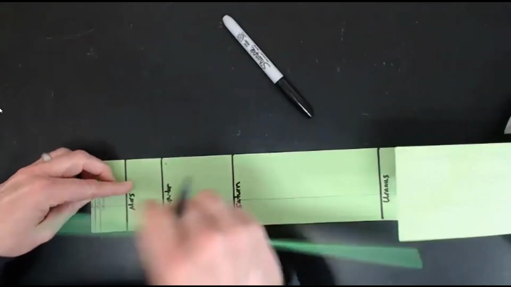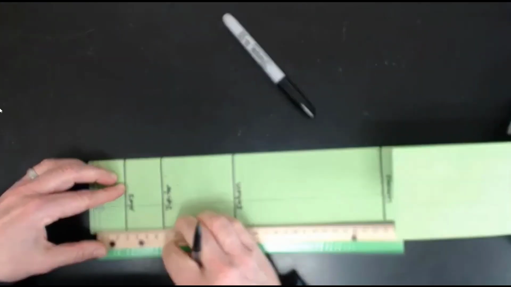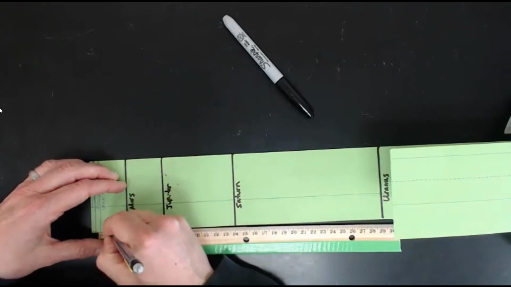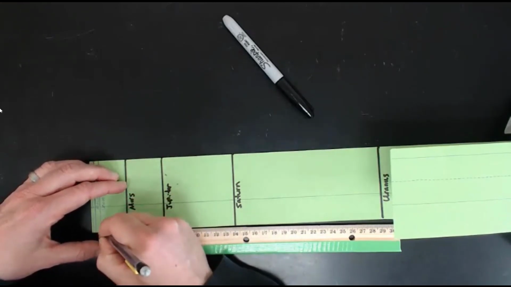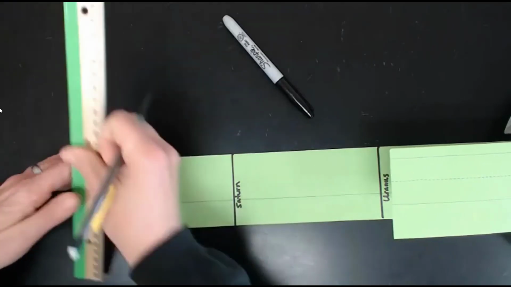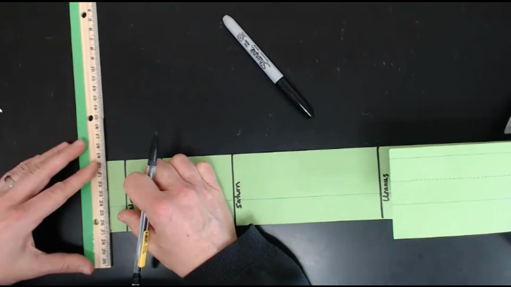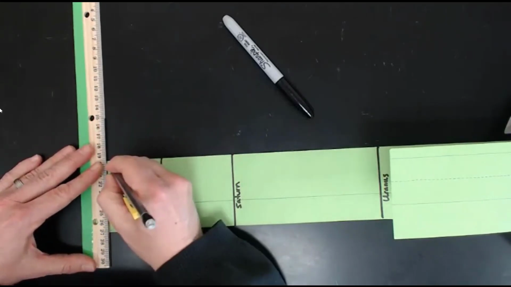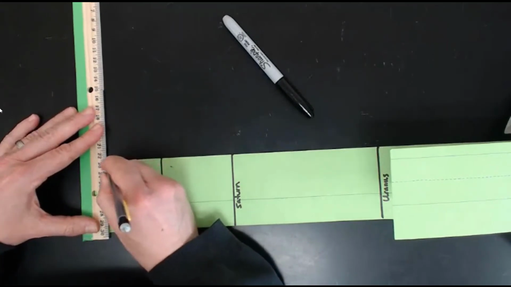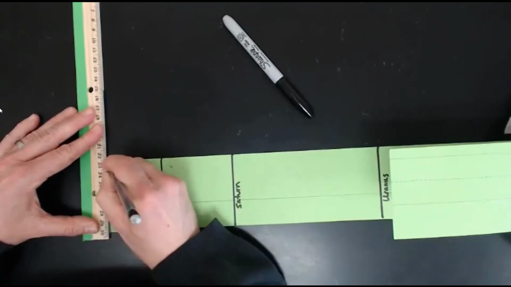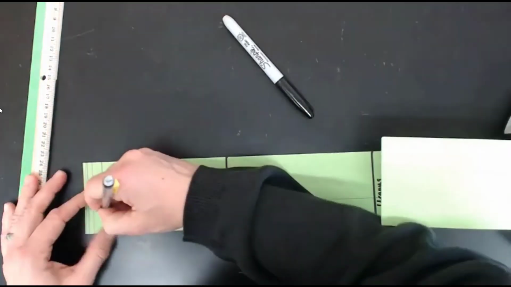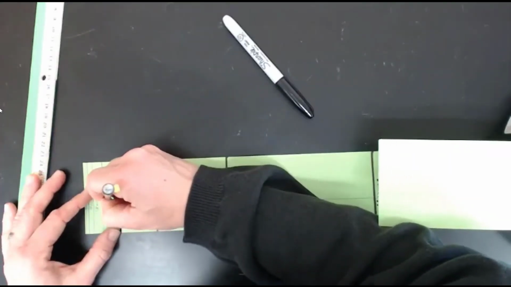From Venus, I'm going to measure about 10 centimeters. I'm sorry, millimeters. I'm going to mark 10 millimeters from Venus. I'm going to mark that line, a nice straight line, and make it nice and dark with my pencil. And that line is going to become the line for Earth.